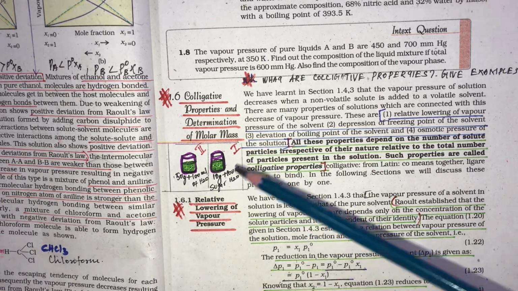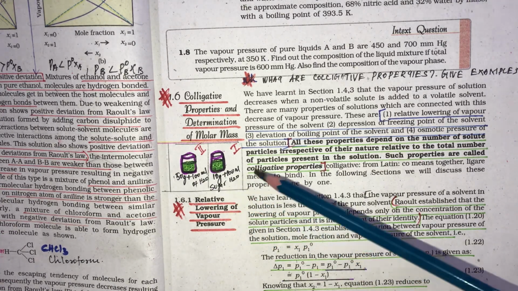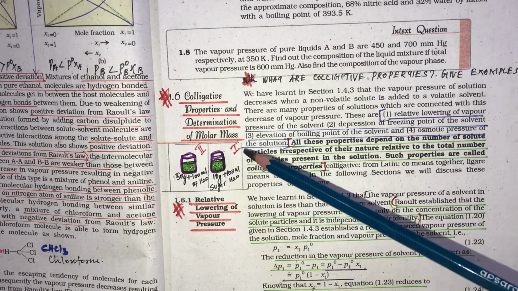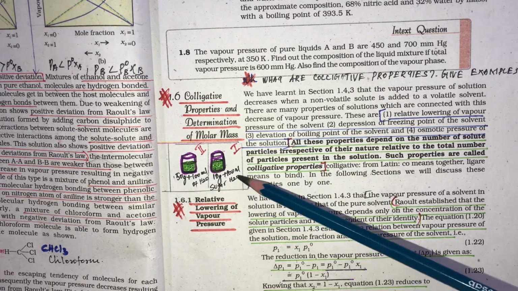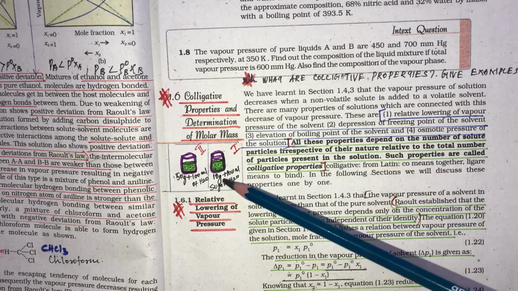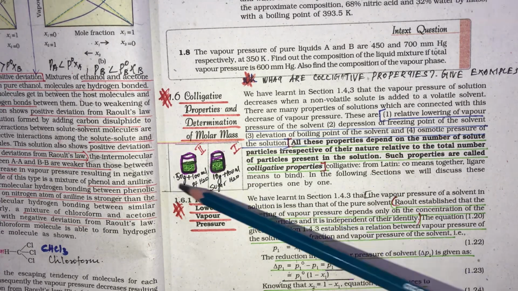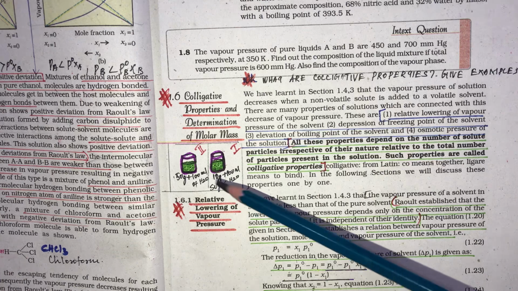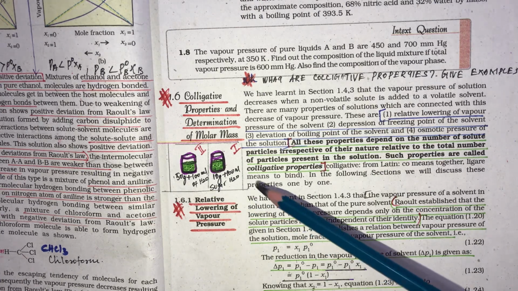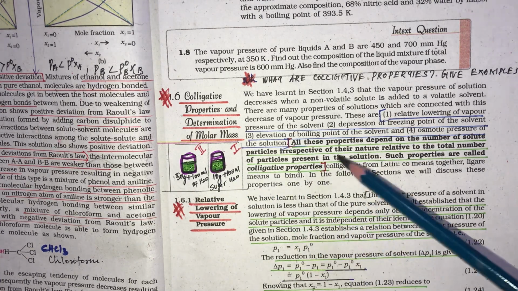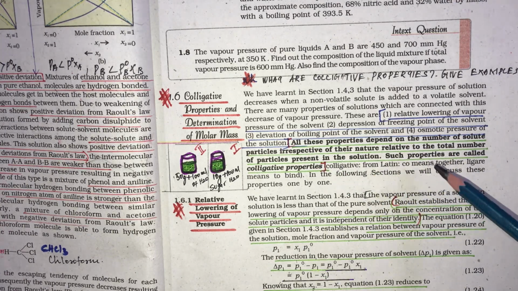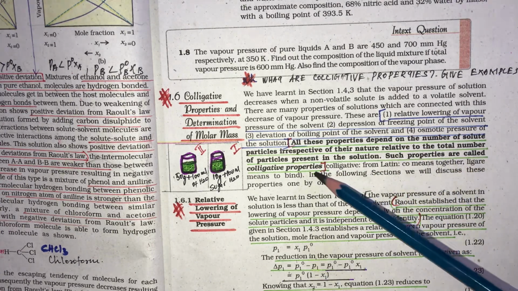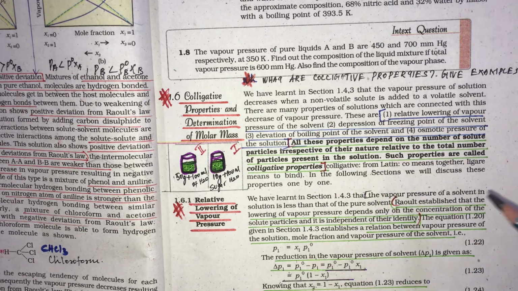Now we are boiling the two solutions. The solution containing 10 gram of sugar boils first, then the one with 50 grams of sugar. So the boiling point is one colligative property. It depends upon the number of solute particles present in it, not on the nature of the solute particles. So boiling point is a colligative property, depending upon the number of solute particles irrespective of their nature, related to the total number of particles present in the solution. Such properties are called colligative properties.